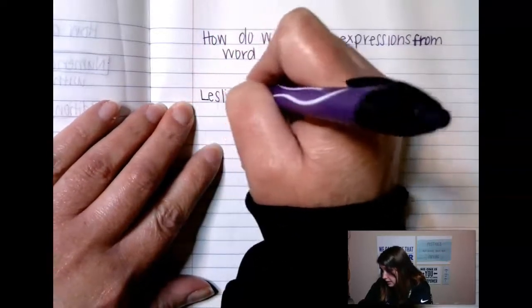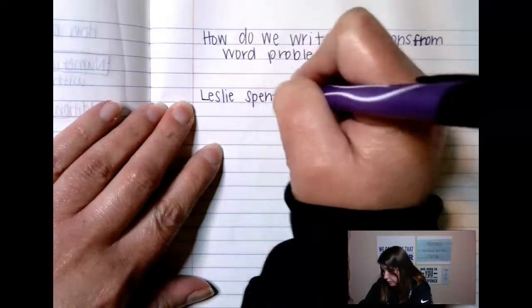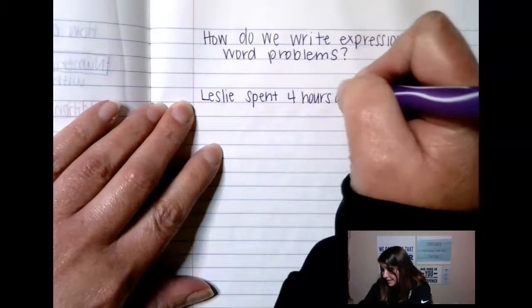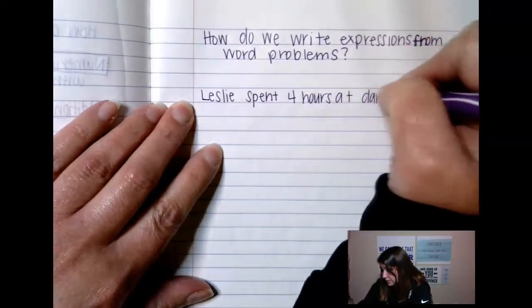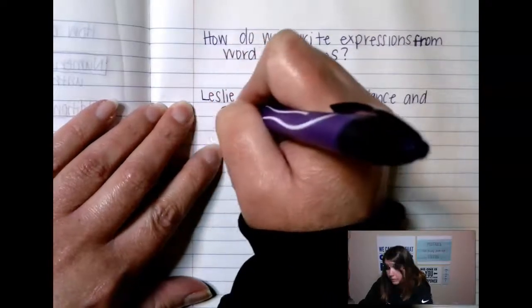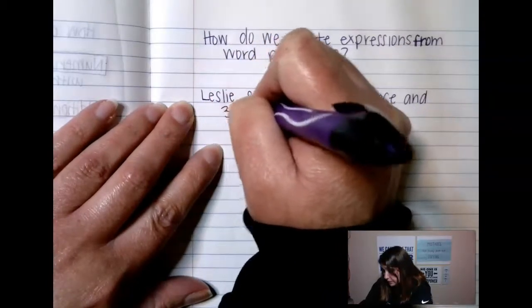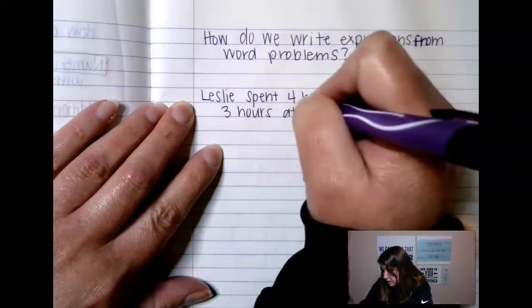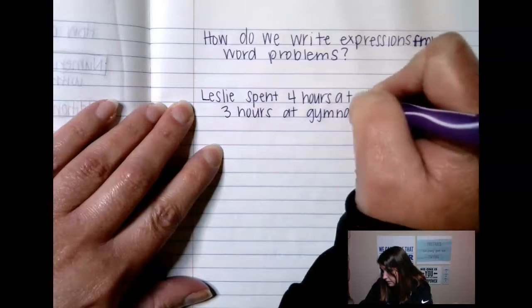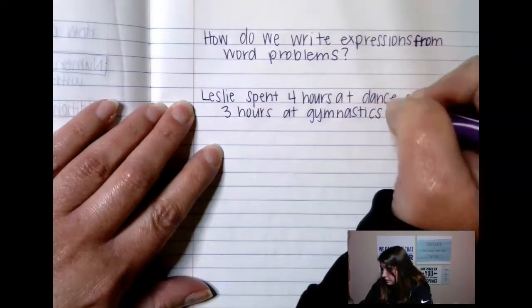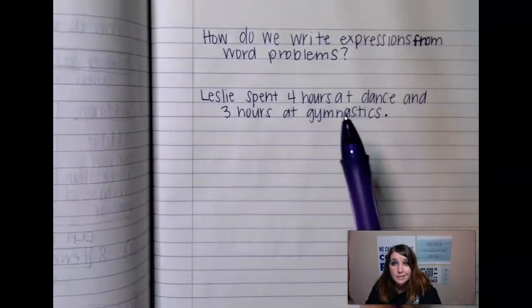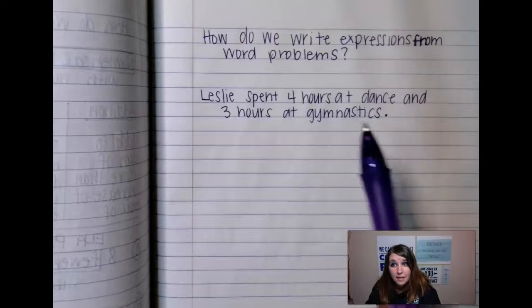Leslie spent 4 hours at dance and 3 hours at gymnastics. Our job is to turn this into a math sentence. How many did she spend altogether?